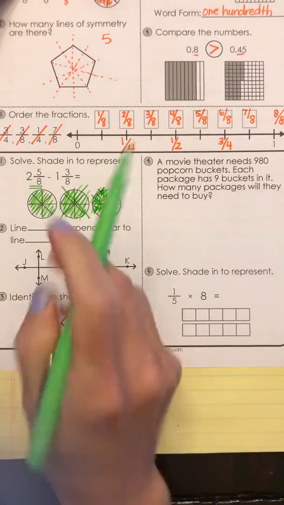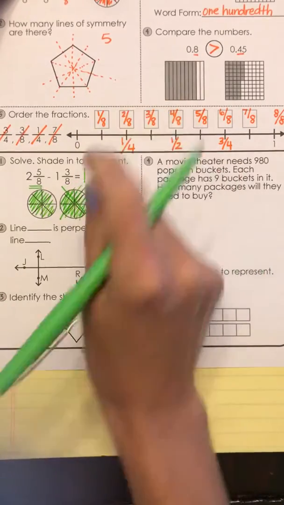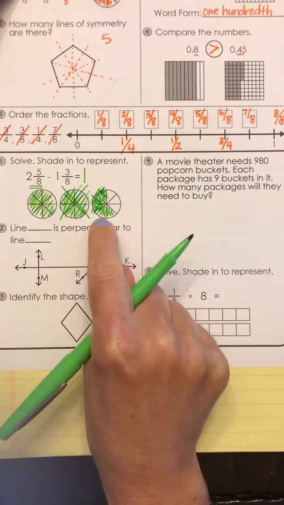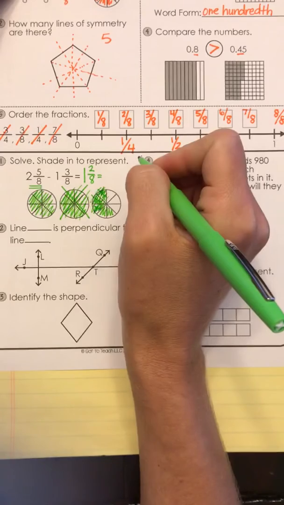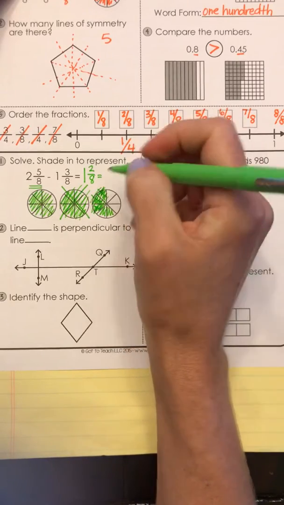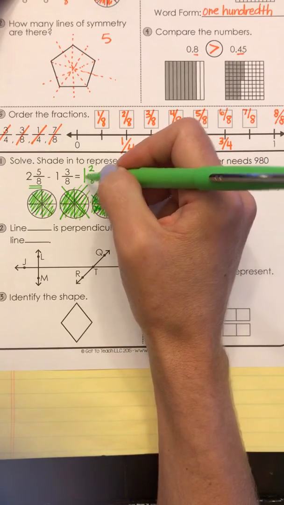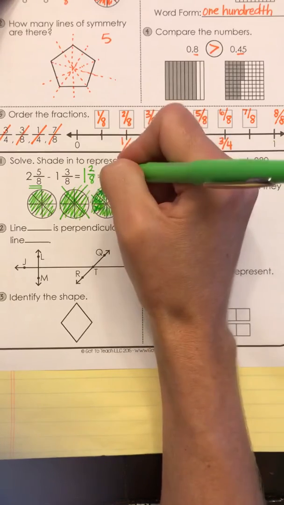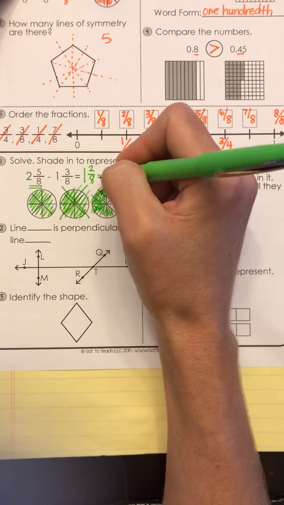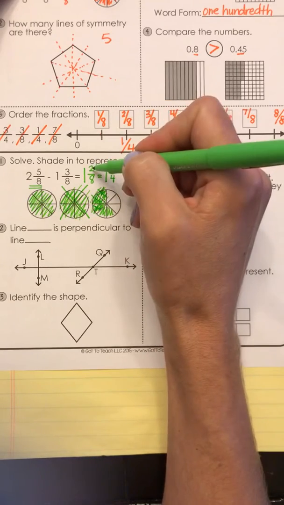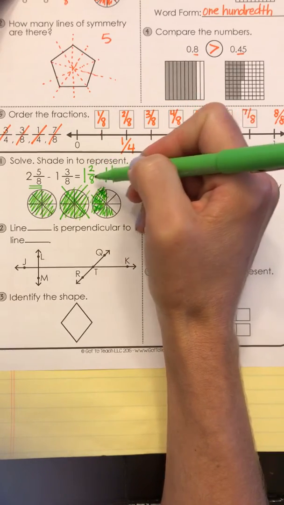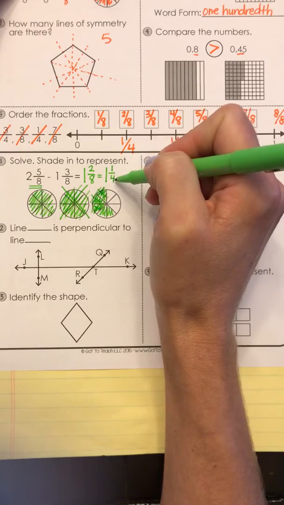So what is left? I still have a whole left. And then if I look at this last one, I have 2/8 left. We always want to put our fractions into simplest form. Is there a simpler way we can say 1 and 2/8? Yes, there is. 1 and 2/8 is equal to 1 and 1/4, because 2 divided by 2 is 1, and 8 divided by 2 is 4.